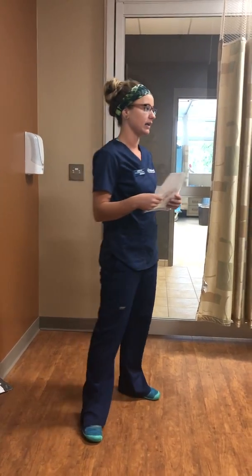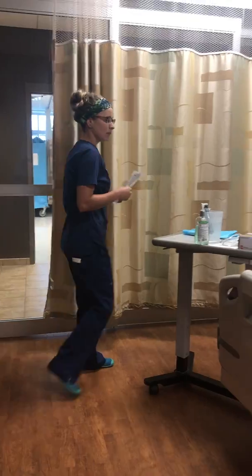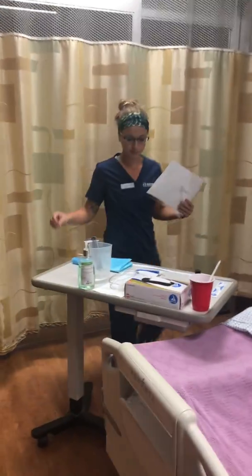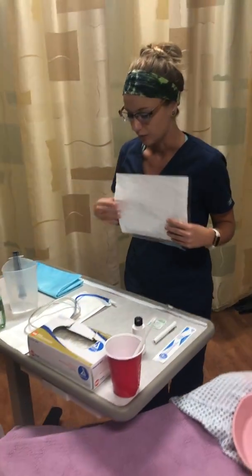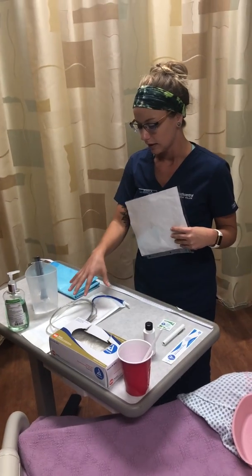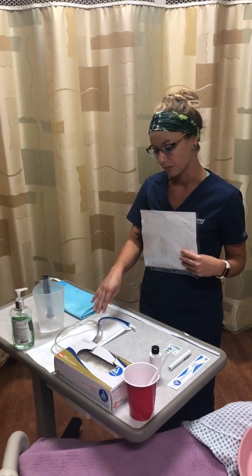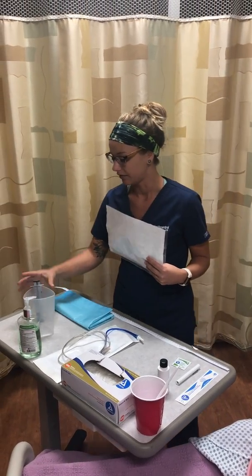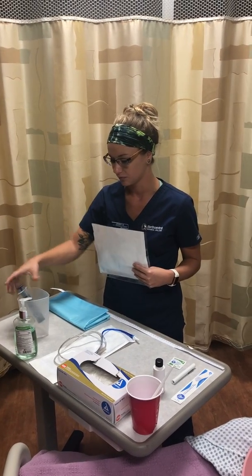So I'm going to go ahead and prepare my supplies. I want to make sure that I have the right size NG tube. I have the right tube here, a Salem Sump NG tube. I have a 60 cc syringe.